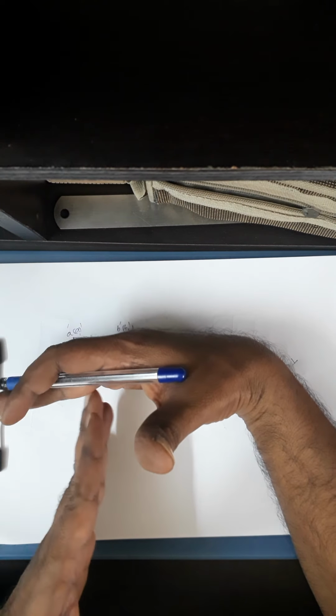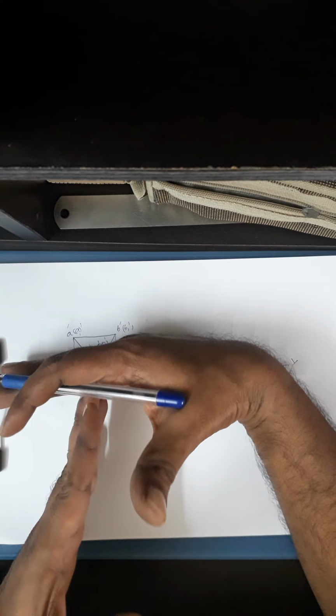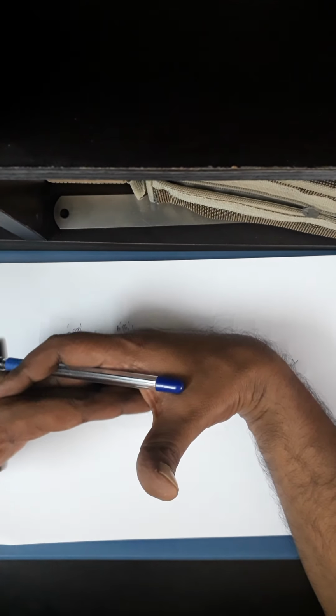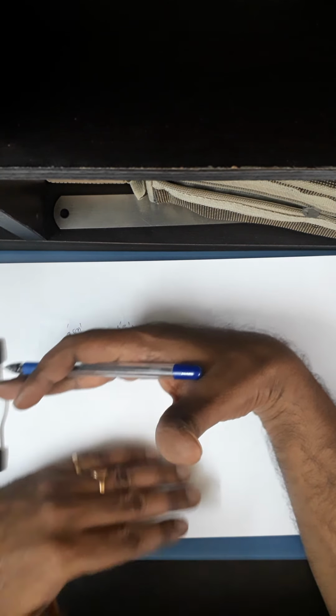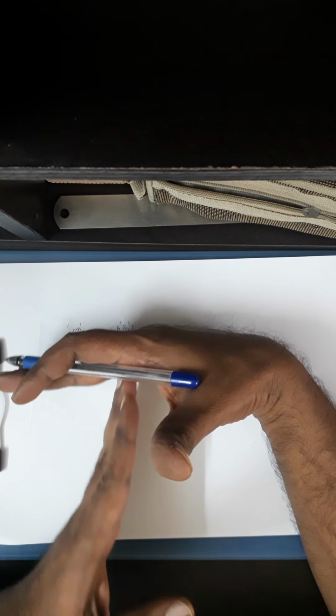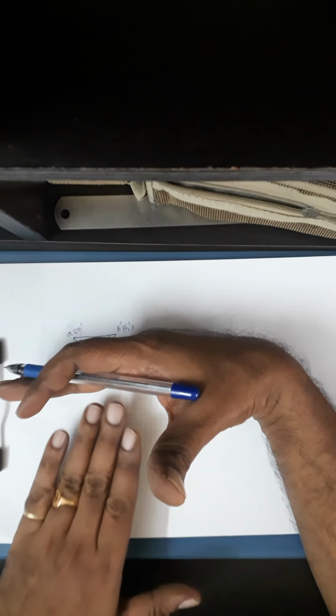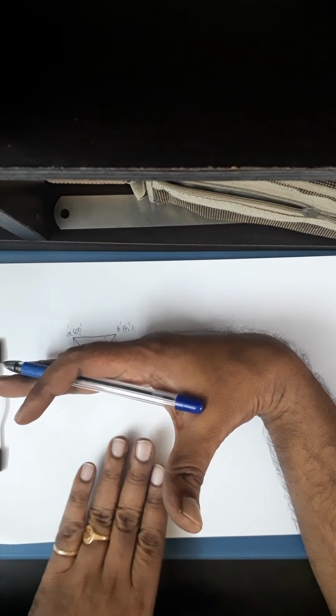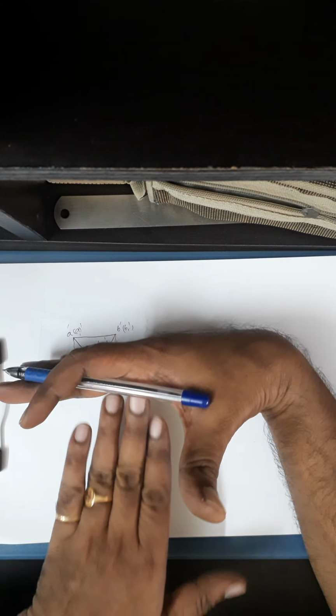Anything touching XY line is touching VP, because this is the horizontal plane and this is the vertical plane. Always they will be mutually perpendicular to each other. So anything touching the XY line is touching VP.